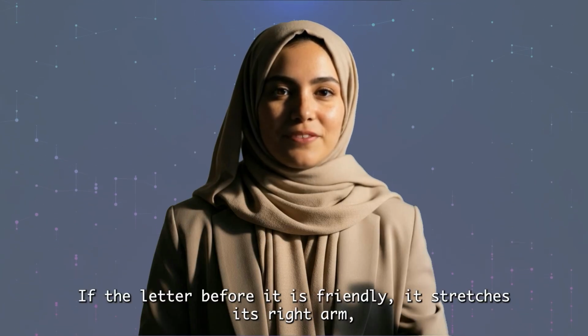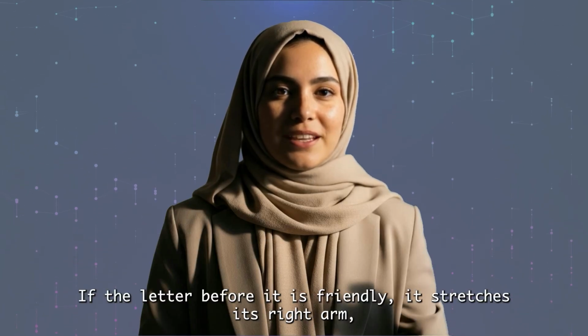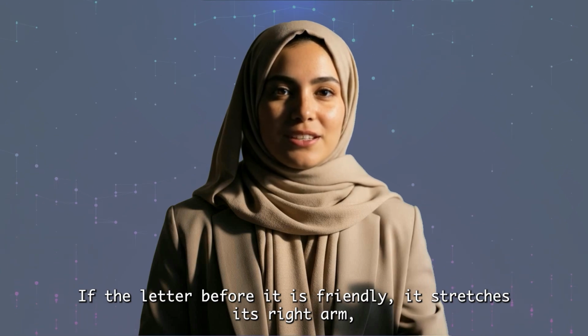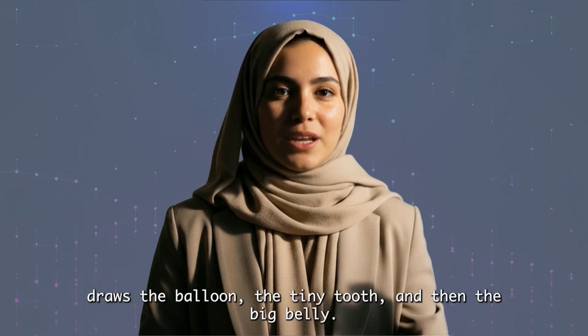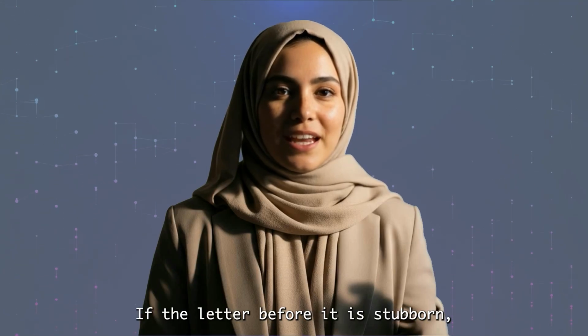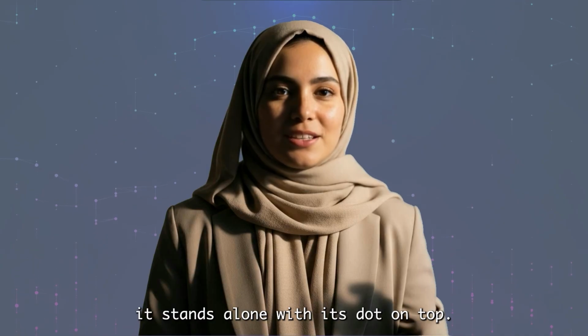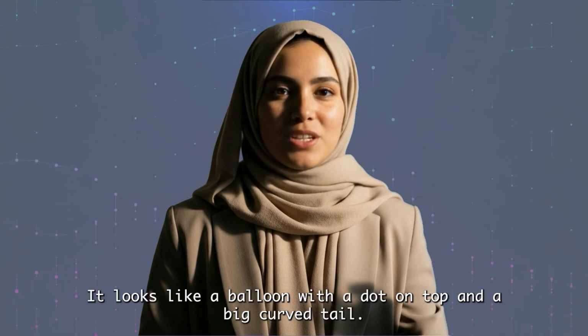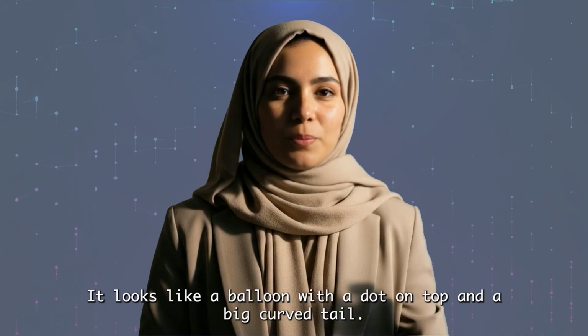Connected dad. If the letter before it is friendly, it stretches its right arm, draws the balloon, the tiny tooth, and then the big belly. It looks like a balloon with a dot on top and a big curved tail. Independent dad. If the letter before it is stubborn, it stands alone with its dot on top. It looks like a balloon with a dot on top and a big curved tail.